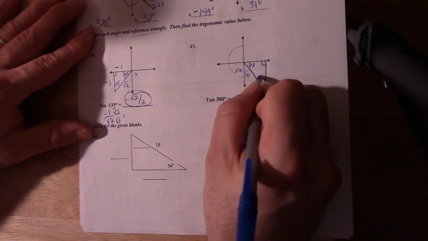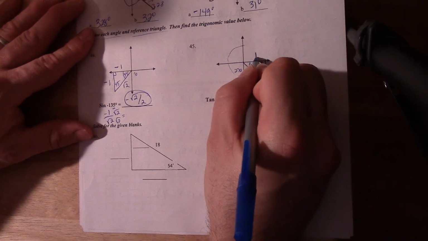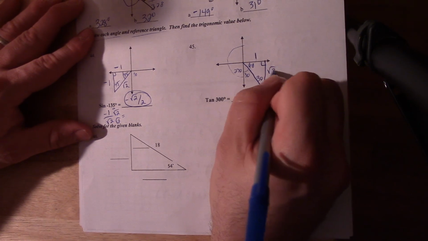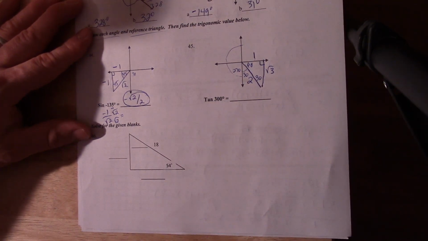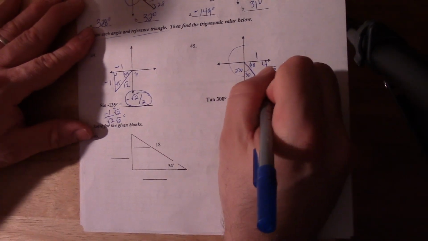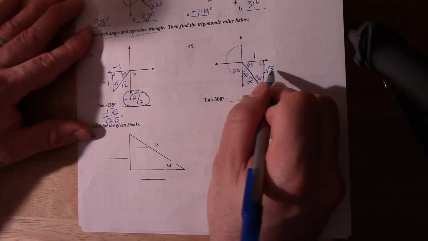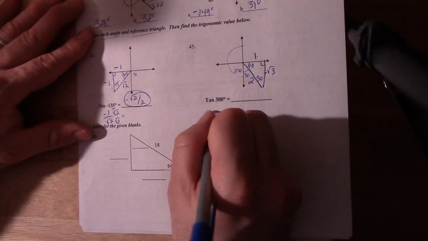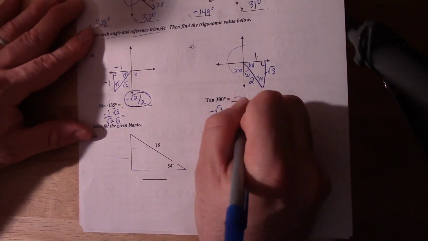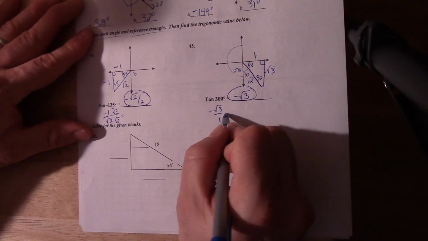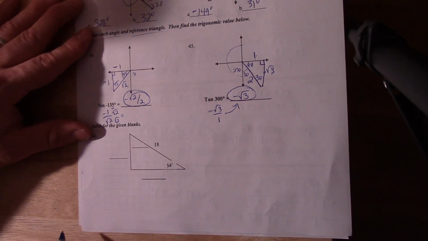Everybody knows that. This is 30, across from 30 is 1, across from 60 is square root of 3, and the hypotenuse is always 2. Hypotenuse is never, ever, ever negative, but negative square root of 3 is because it's down. 1 was positive because it was right. Tangent is opposite over adjacent, so negative square root of 3 over 1 is the negative square root of 3, and I do want you to reduce it from there to there.